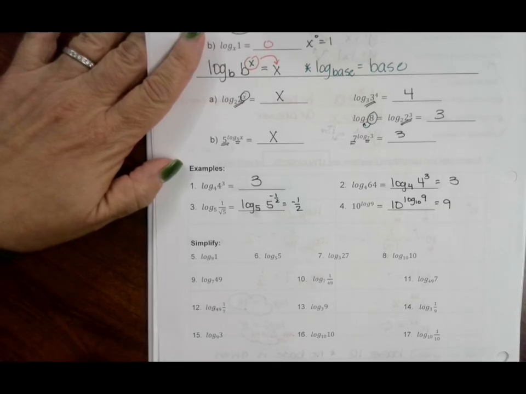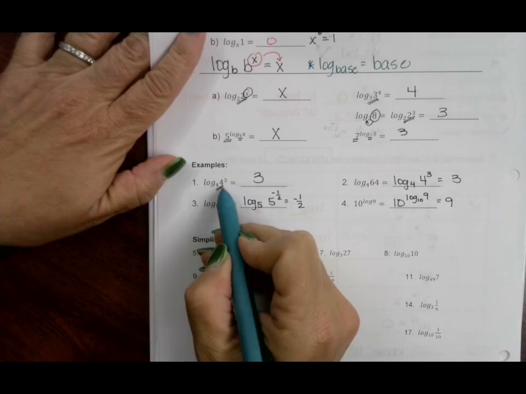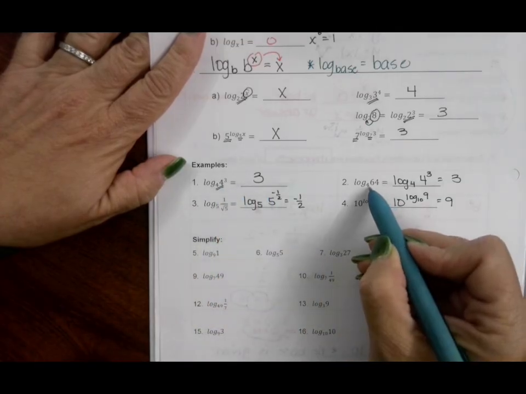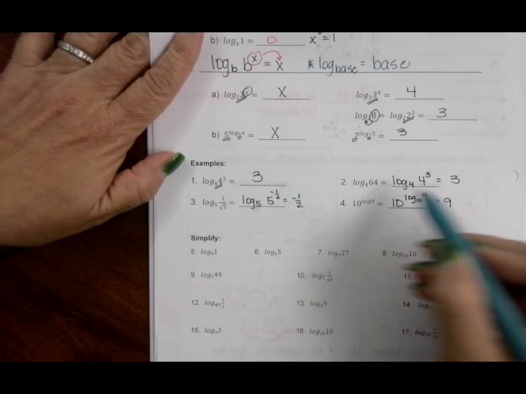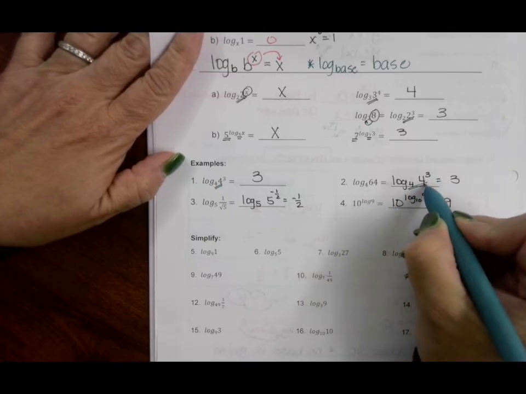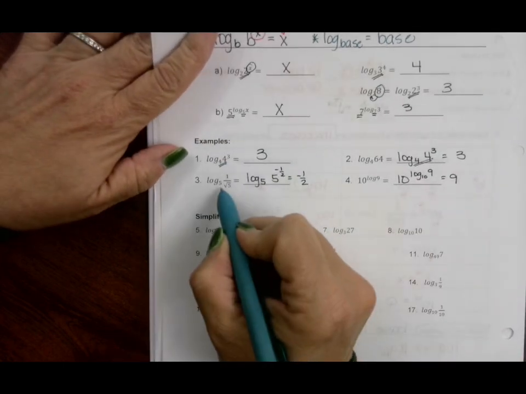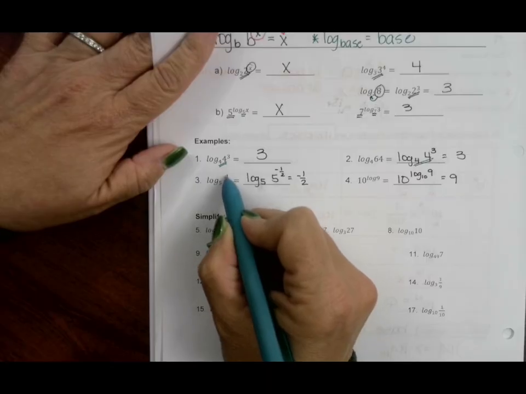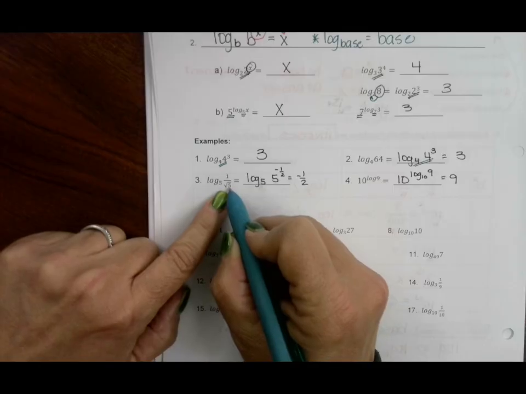All right, so let's test this, see how you did. So here, base of 4, my answer is just 3. These are not the same, 4 and 64 are not the same, but I can turn 64 into a 4 by saying 4 cubed. Now, these are the same, so my answer is 3. All right, 5 and 1 over the square root of 5 are not the same, but I can make this be a base of 5 because this is 5 to the negative 1/2.